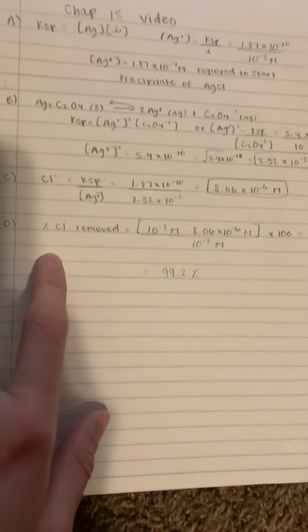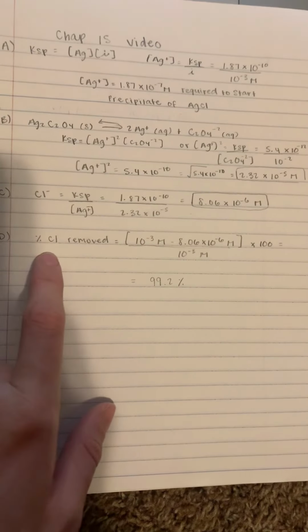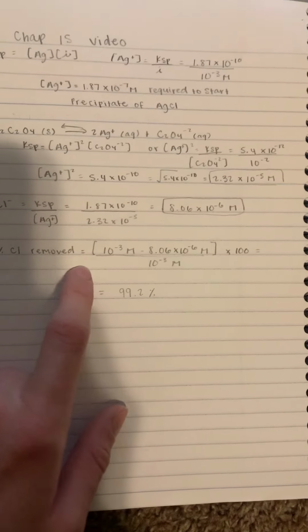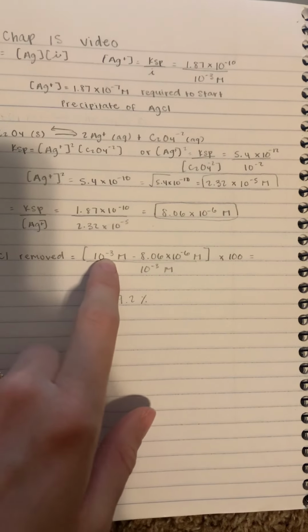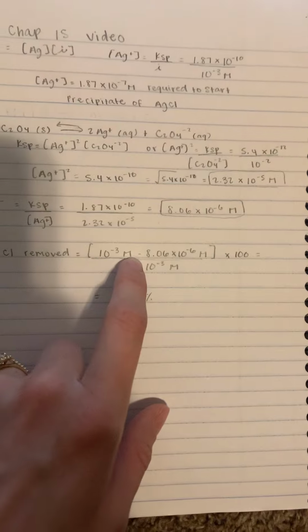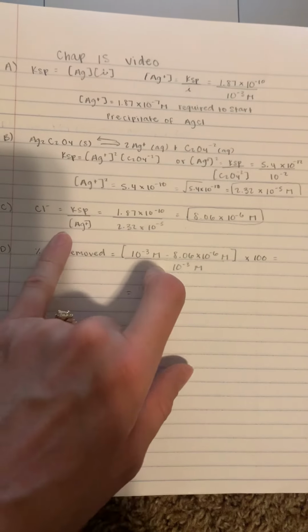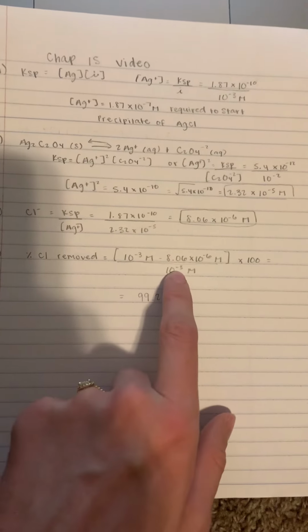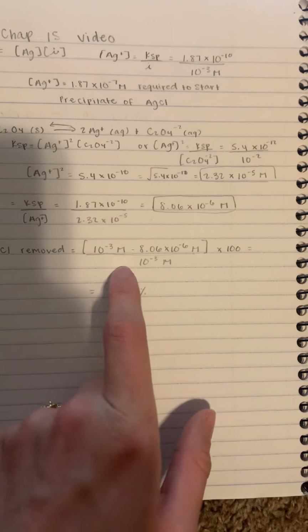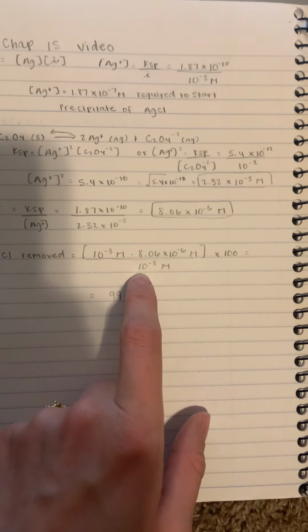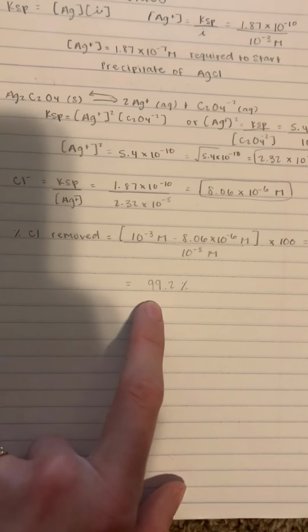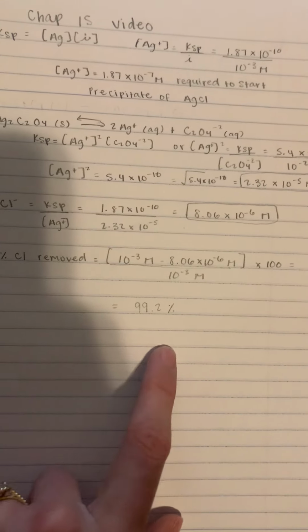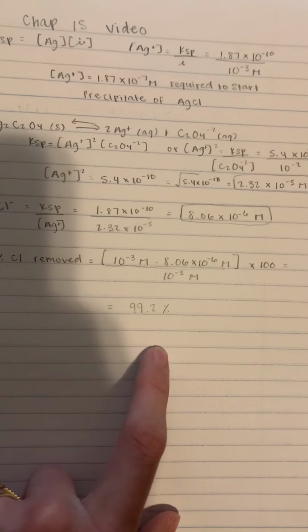And then finally, we're going to find the percent of chloride that has been removed. We're going to do that by doing 10 to the negative third molarity minus the concentration of chloride, all divided by 10 to the negative 3 molarity. And we're going to multiply that by 100 to find that 99.2% of chloride was removed.